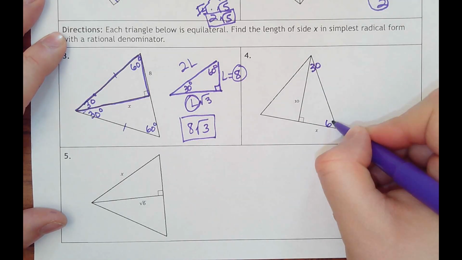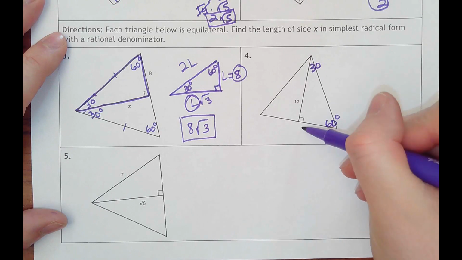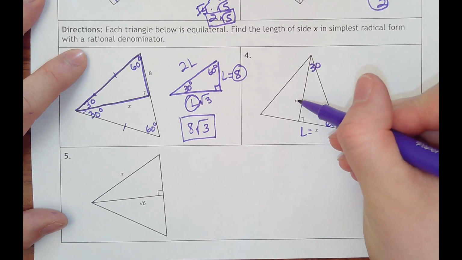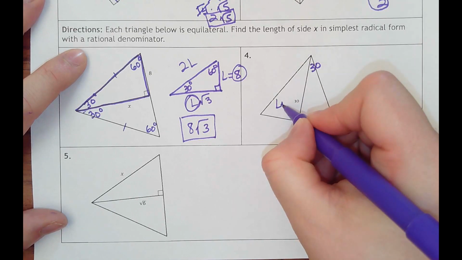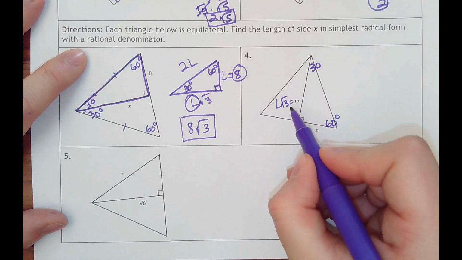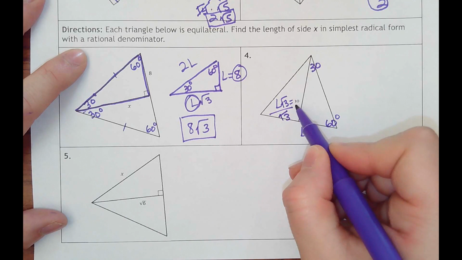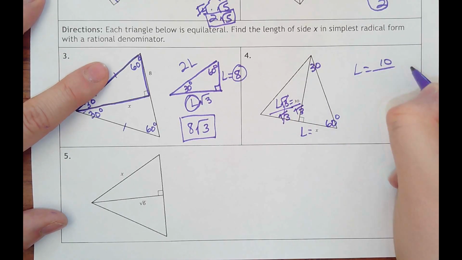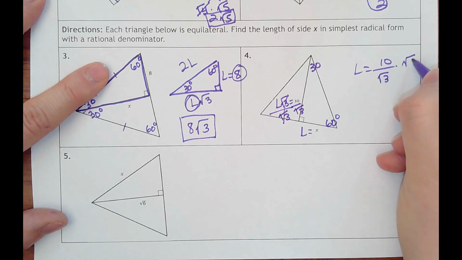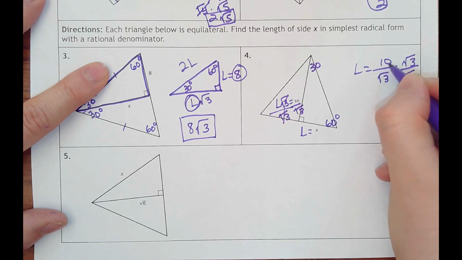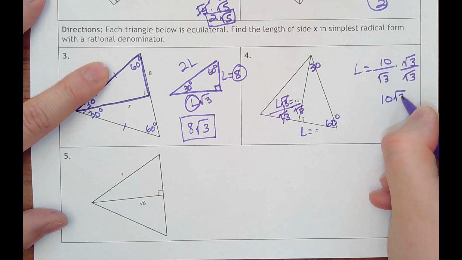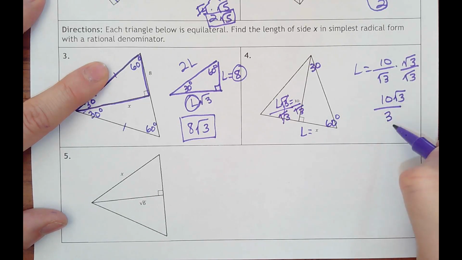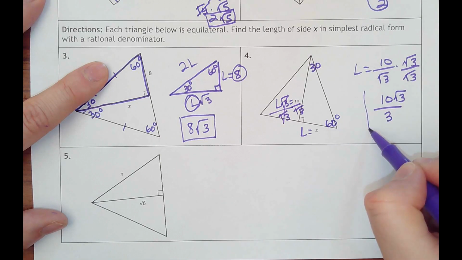All right, number 4, let's see if we can do it without breaking the triangle up. That's my 30, this is my 60. Across from the 30 is my L. I do not know what L is. I do see that they're giving me the long leg, which is leg times the square root of 3. So I'm going to have to solve this by dividing by square root of 3, fixing that answer, rationalizing the denominator. That'd be 10 square roots of 3 over 3 times 3 would be the square root of 9, which is 3, and I cannot simplify 10/3, so that's all I needed to find.